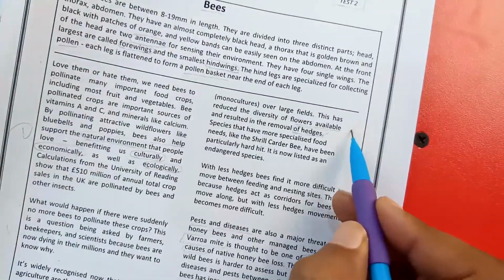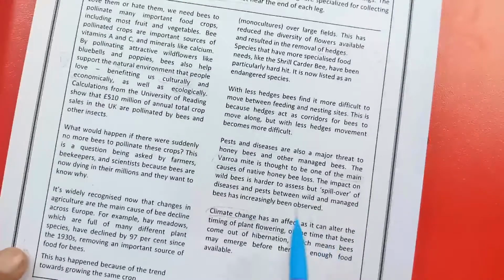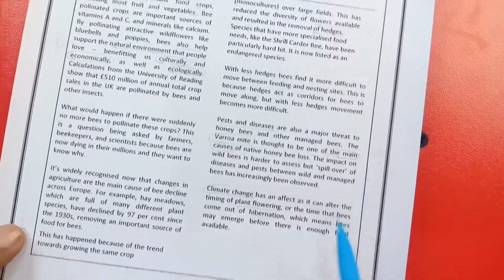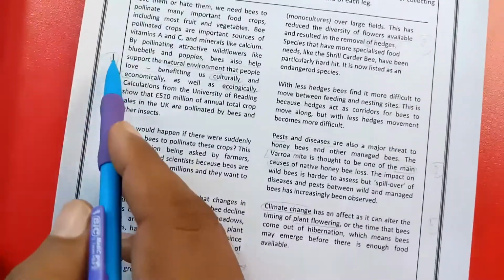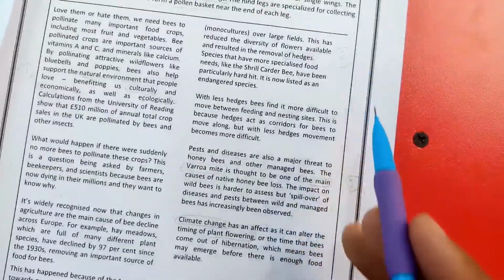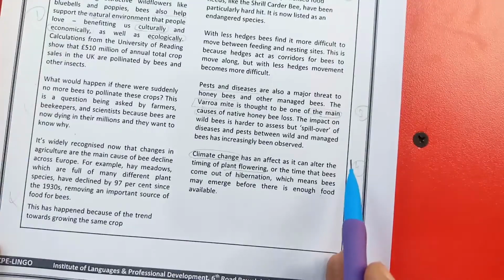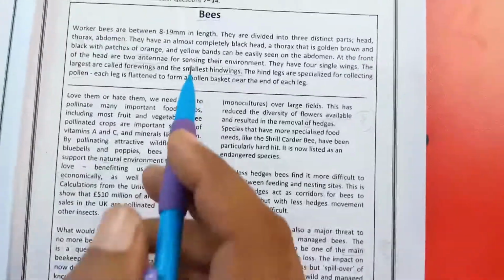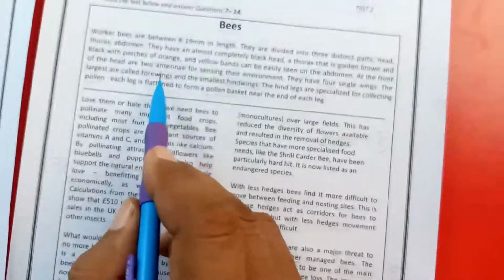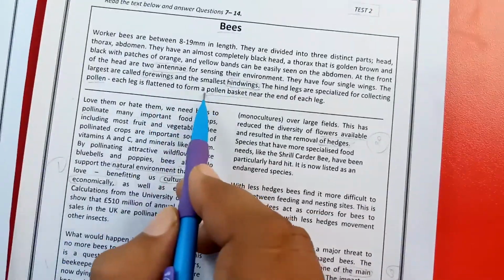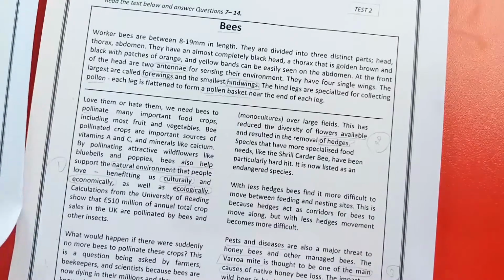We found question 2 from here, then varroa mites question 3, and then climate change question 4. All are in the order 1, 2, 3, and then 4. Then we got the answers: 6 antenna, 7 forewings, hind wings, and pollen baskets. This is all about IELTS reading.